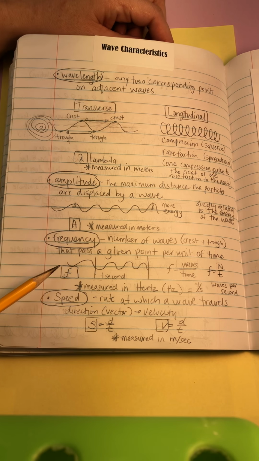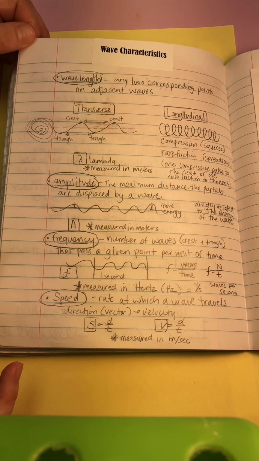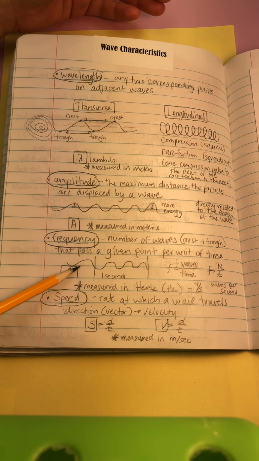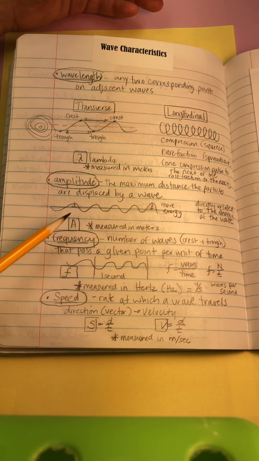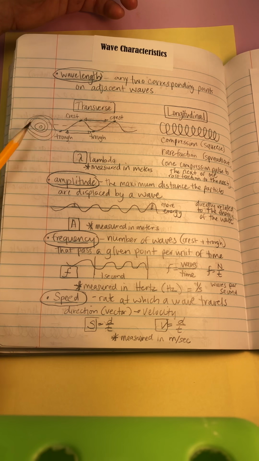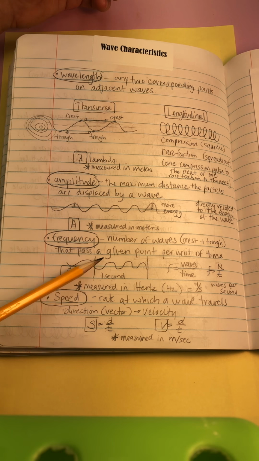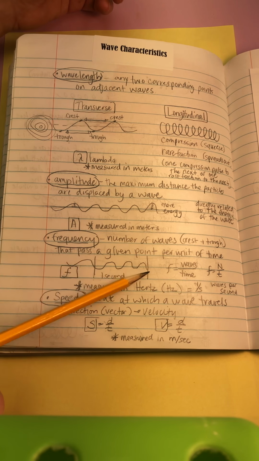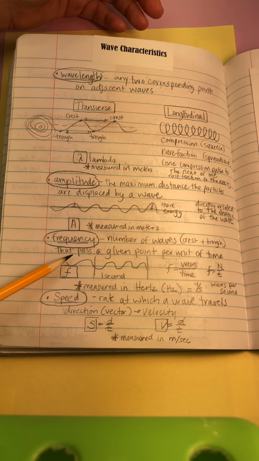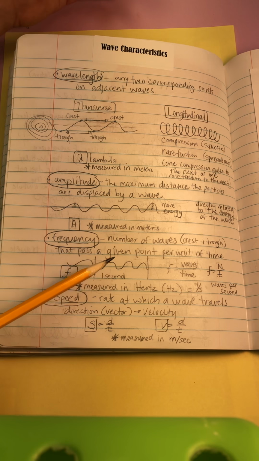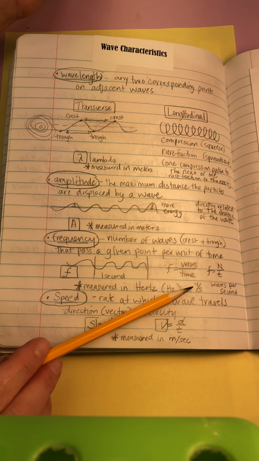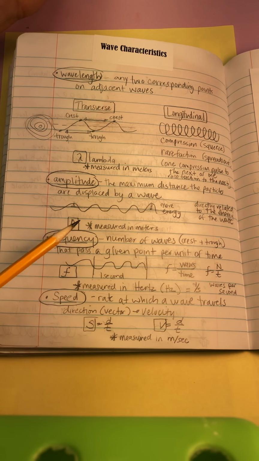And when we talk about frequency, with waves that have really, really long wavelengths, they're really not going to pass that point that much. But if the wavelengths get a little shorter, then it might be able to pass this point, like 1, 2, 3 times during this 1 second. And so frequency is all about how many waves will pass that certain point in 1 second. And that's measured in hertz. In hertz, we can always see how many per second, waves per second.